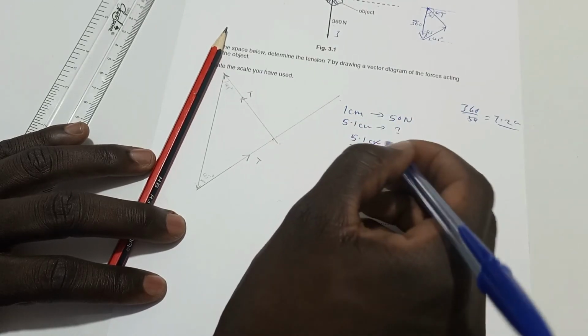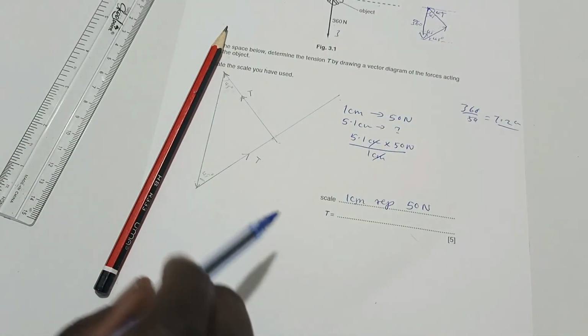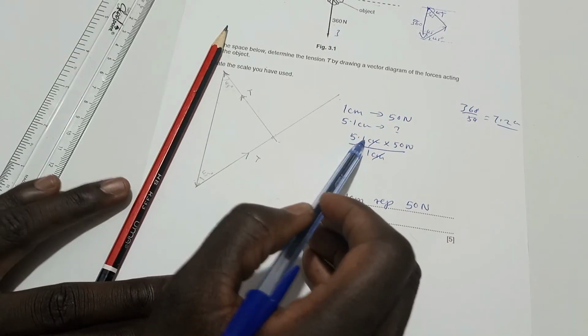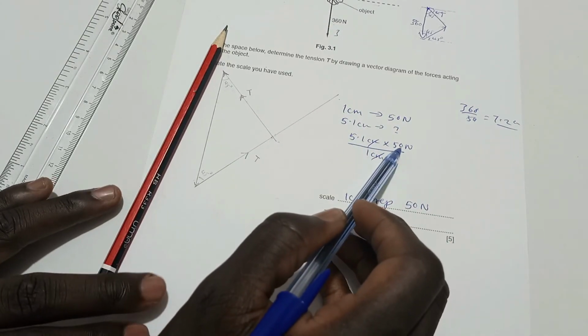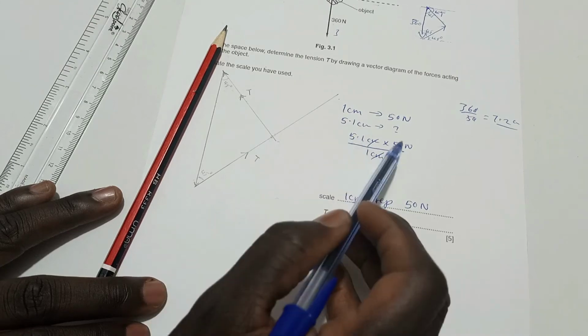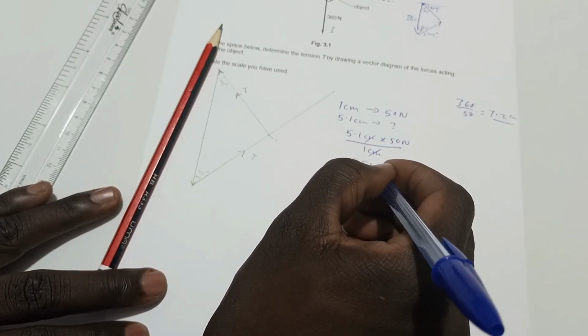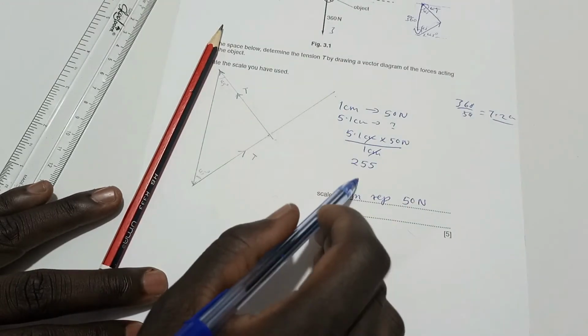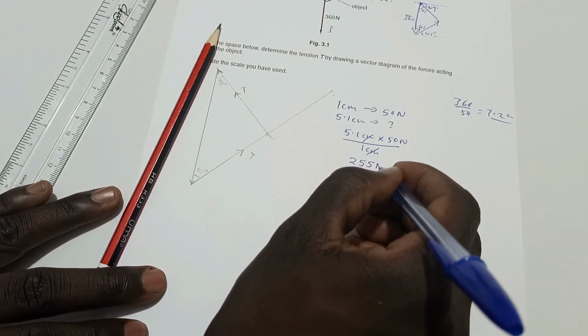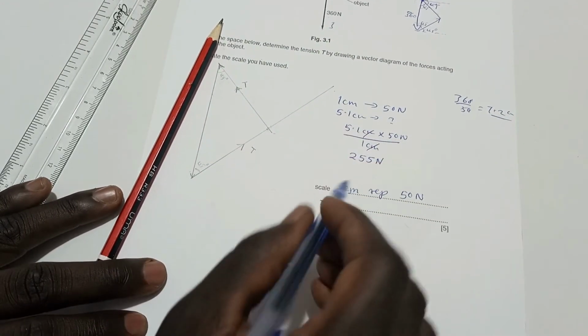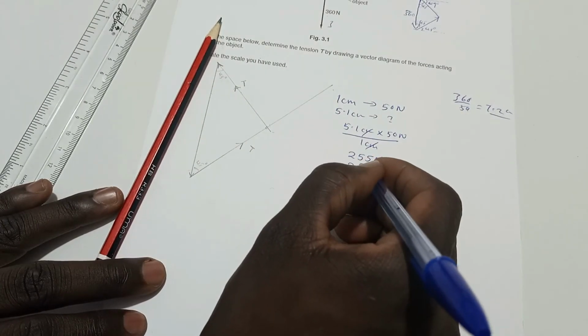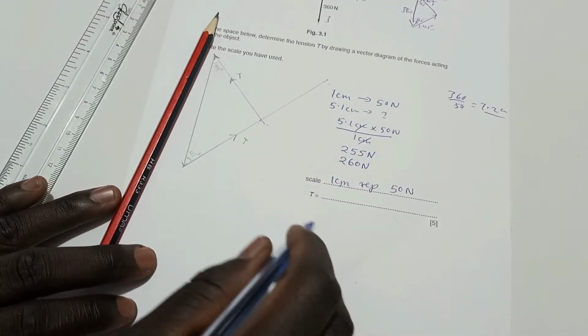The centimeter cancels centimeter, so we have 5.1 times 50, so that will be 255 newtons. To two significant figures, this will be 260 newtons.